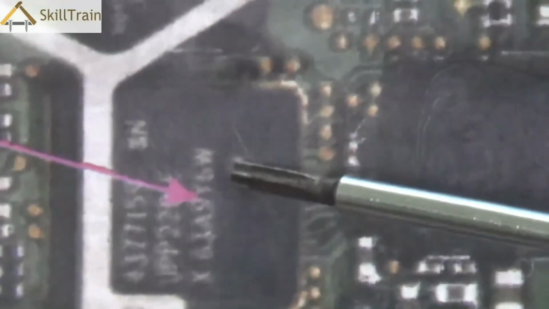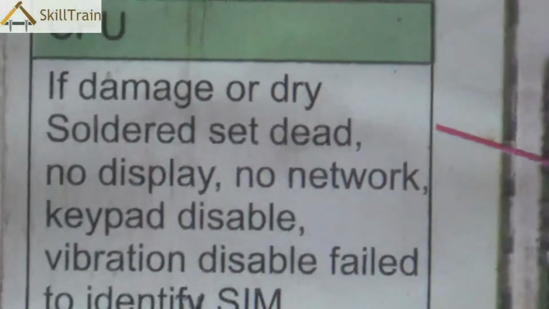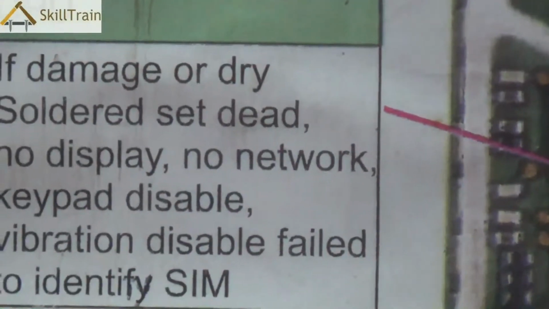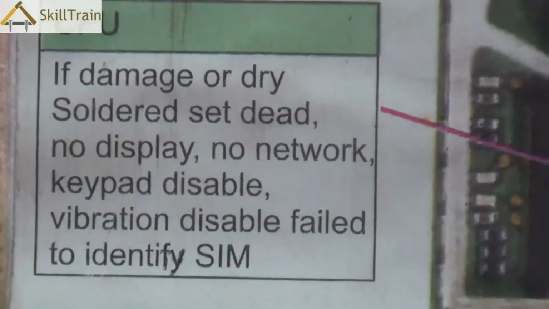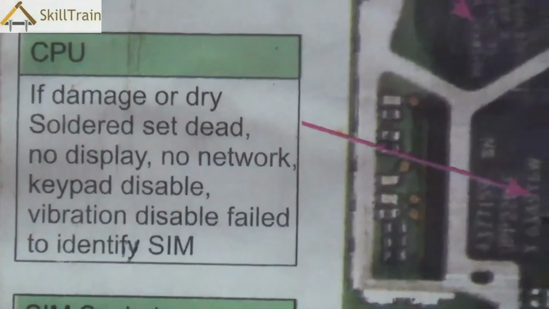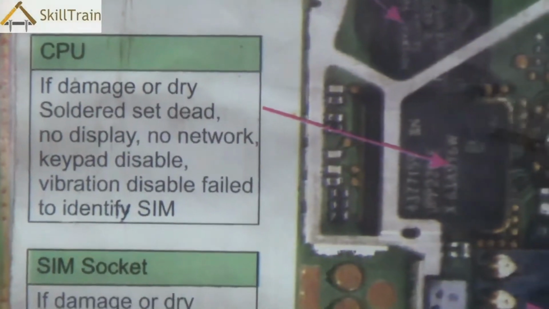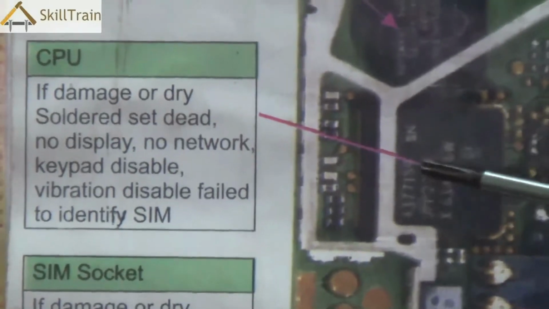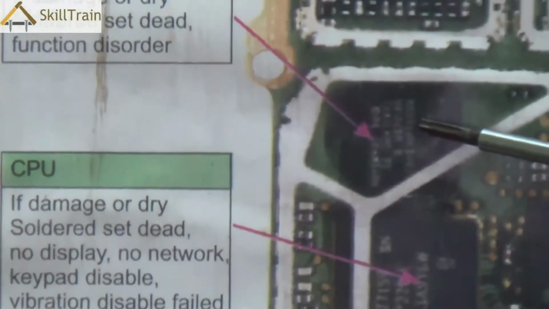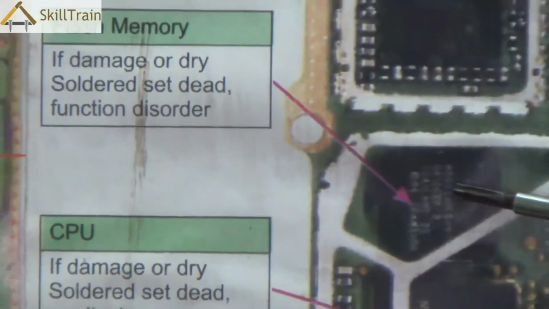Right next to that is the CPU, or the central processing unit. This is the main part which controls the entire mobile phone. It gives directions to each of the components on when what action needs to be taken. And any problem in the CPU can result in problems in multiple components, including display, network, keypad, vibration, or even the SIM. Right above that is the memory IC.